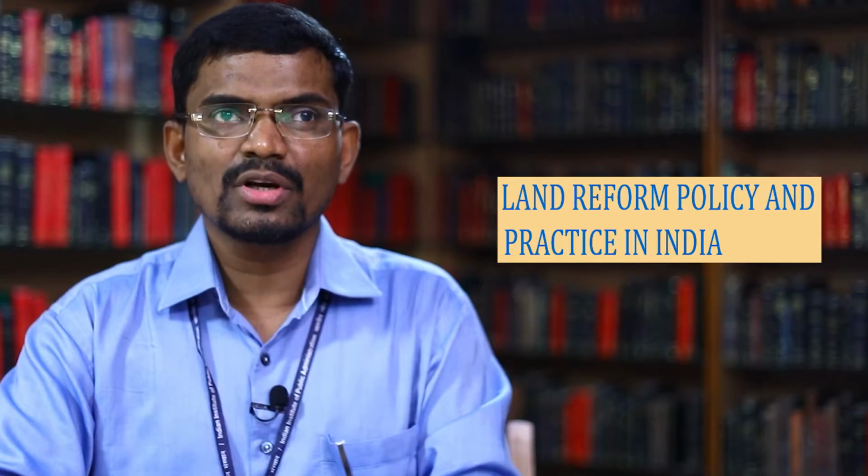This session has 4 objectives. First, to understand the importance of land reform policy and practice in India. Second, to develop insights about the important components of land reforms. Third, to analyze the pattern of land ownership in rural India. And fourth, to identify key bottlenecks to improving rural poor's access to secure and sustained land ownership.